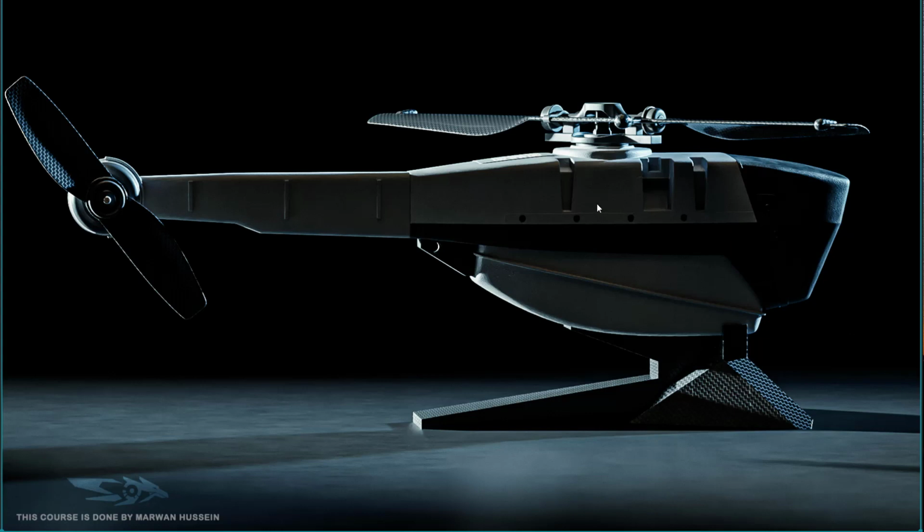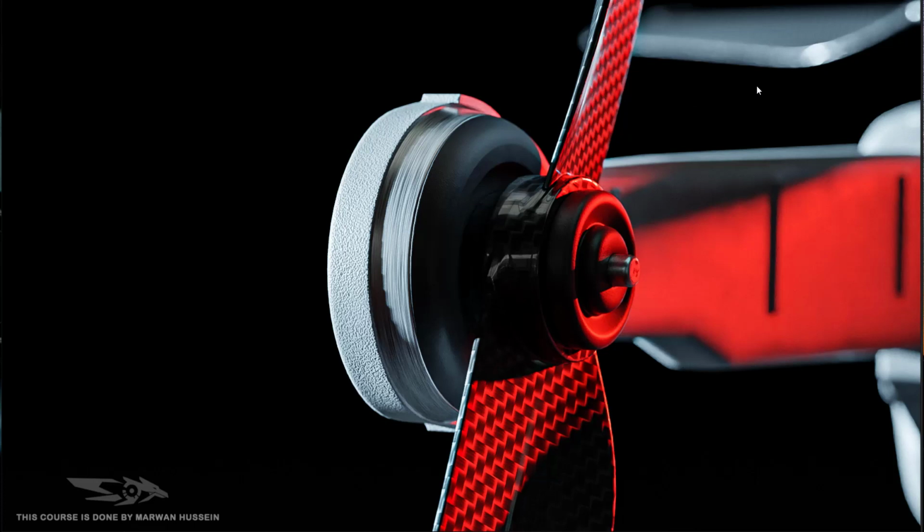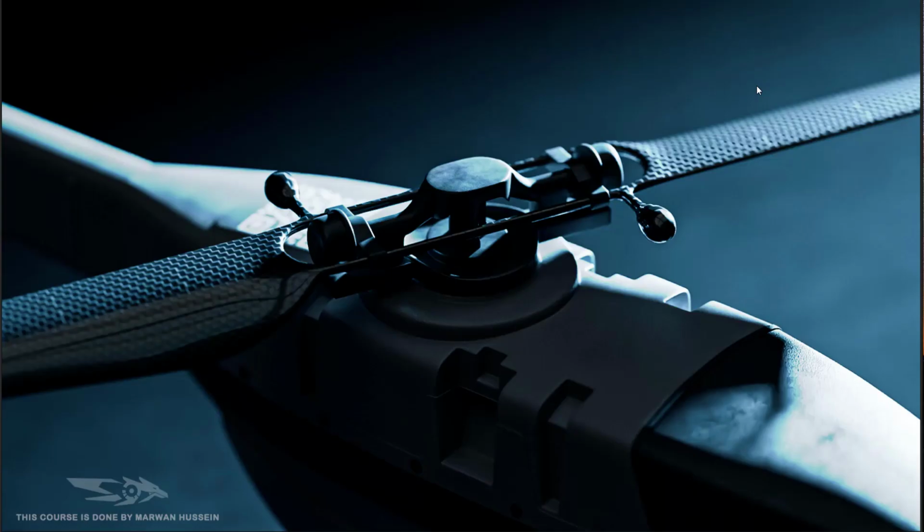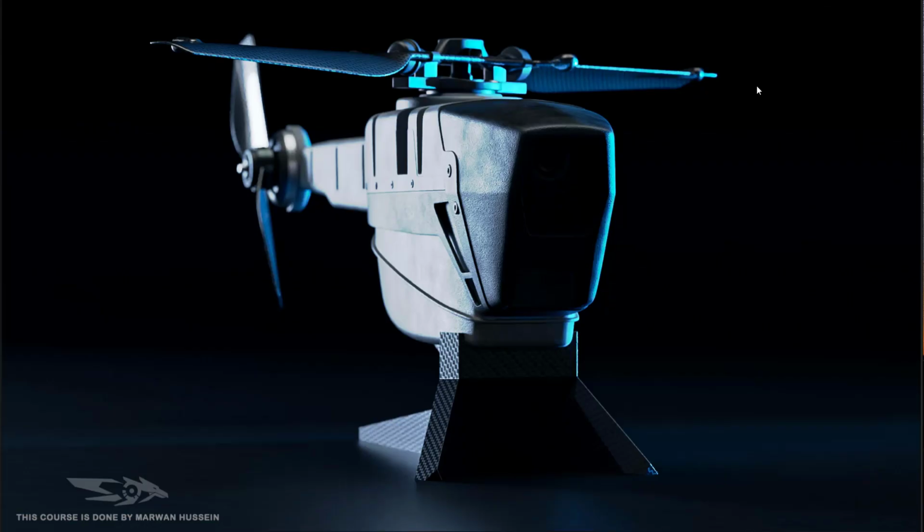Let's browse the other images. Let's see what we got here. As you can see here, we got a lot of details. We're going to cover all of that.